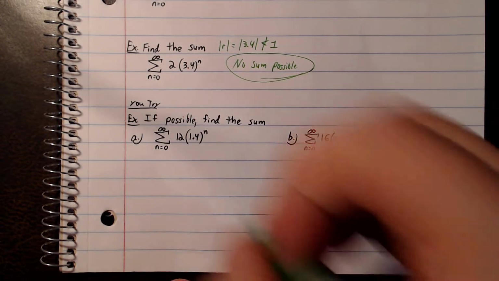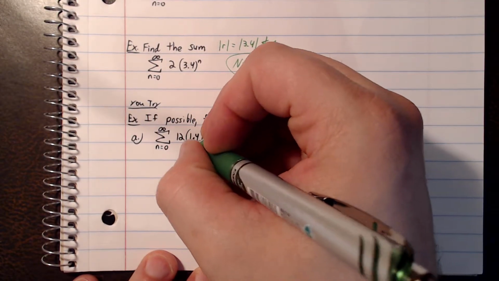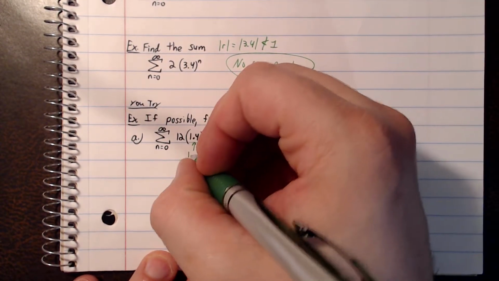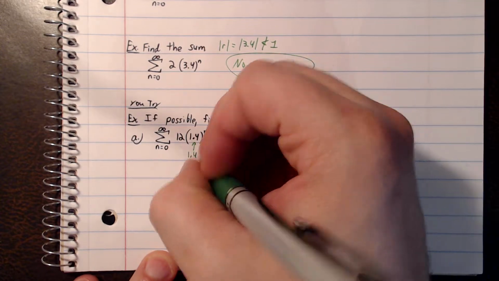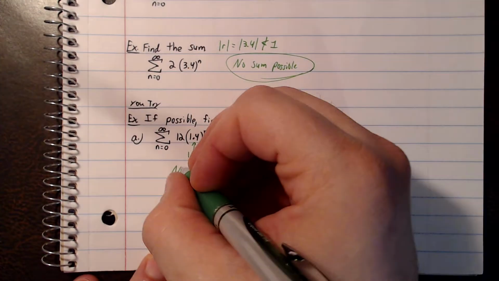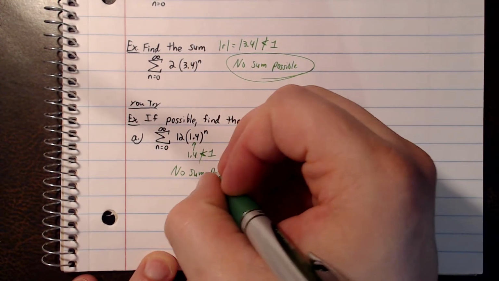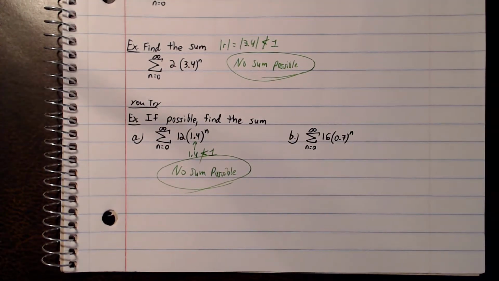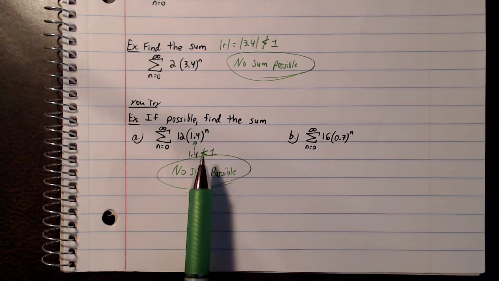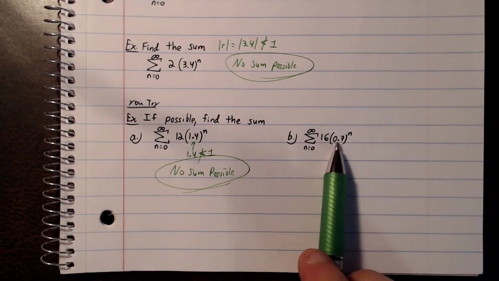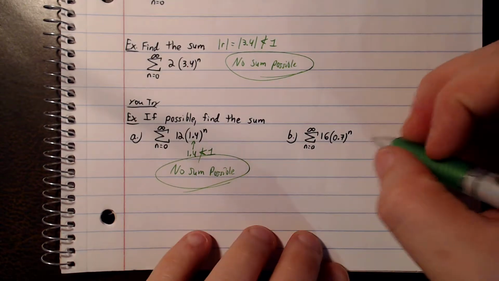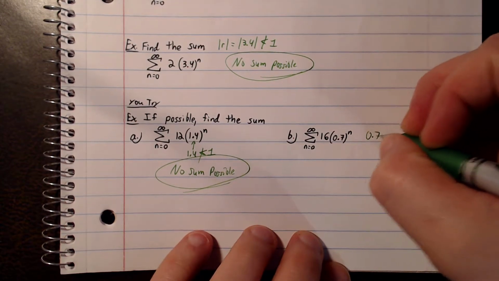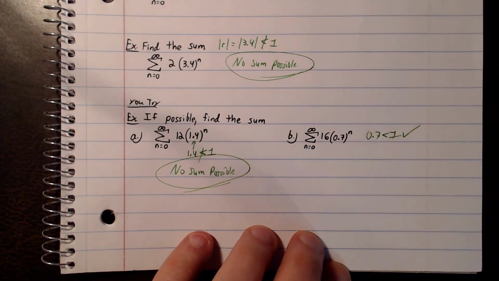Alright, so you should have noticed that your r value here, 1.4, is greater than 1, which means that there's no sum possible for the first one. Right, we can't have an r value greater than 1. The absolute value can't be greater than 1. So this didn't work. But on this one, we can see our r value 0.7 is less than 1, so this is going to work.